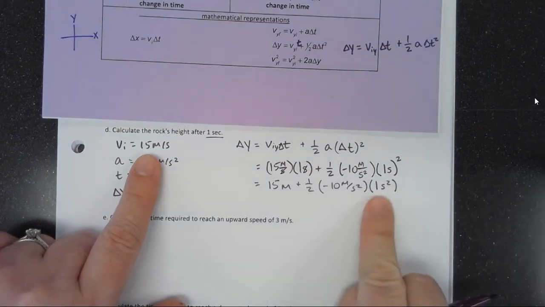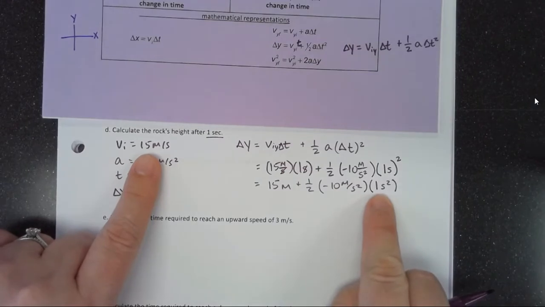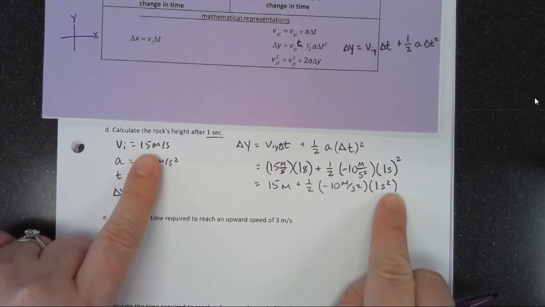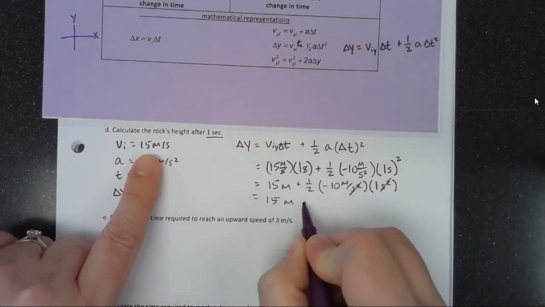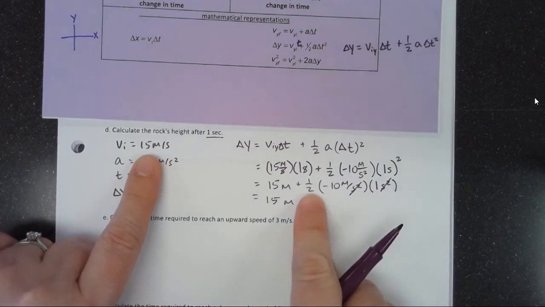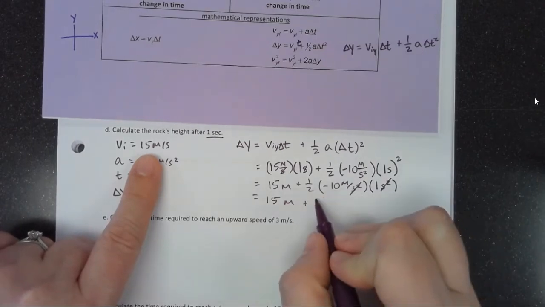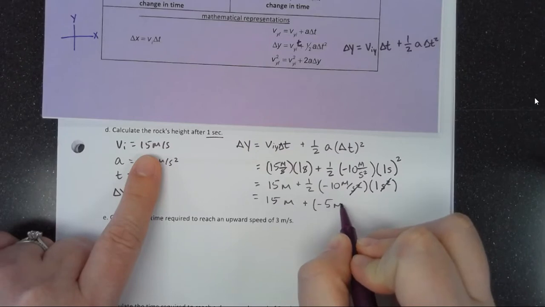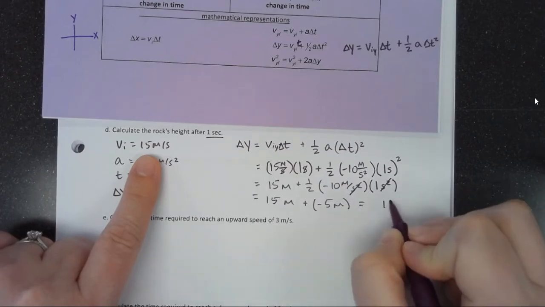You guys see what I did? I squared the 1 and I squared the units. And these units cancel. So we're going to end up with meters over here. So we have 15 meters plus 1/2 of minus 10. It's going to be minus 5 meters. So our total displacement here is going to be 10 meters.